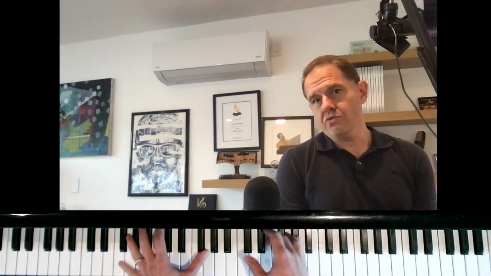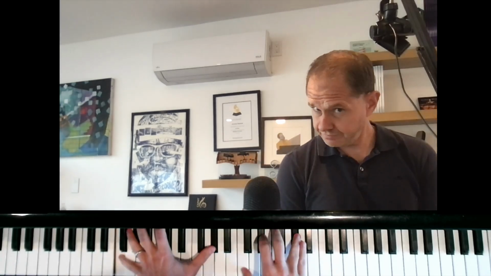So what we're going to be talking about is equivalencies or near equivalencies between modes of the major scale on one hand and modes of the melodic minor scale on the other hand. And then we're going to look at a tune, All the Things You Are, and I'll show you how you can replace one with the other to give it a slightly more exotic feel. So just for instance, before we dive in, here's a regular old All the Things You Are.